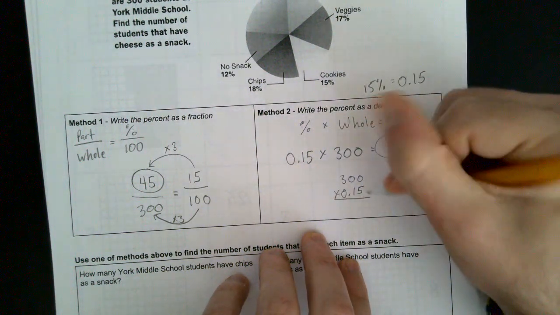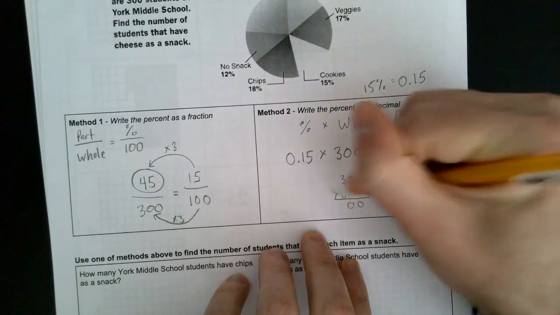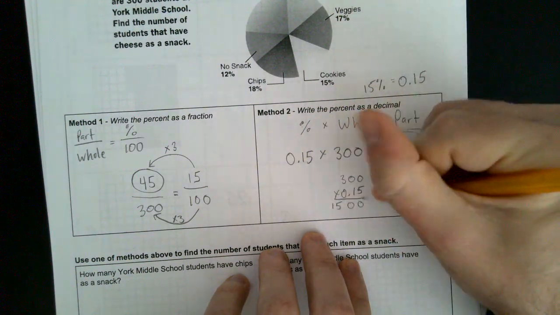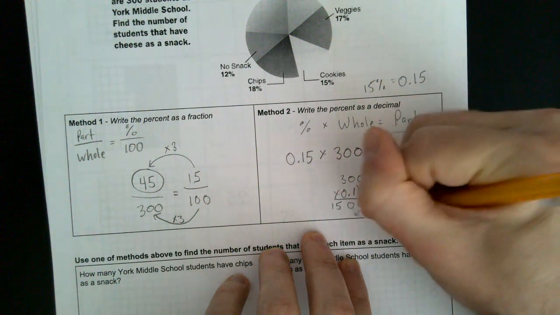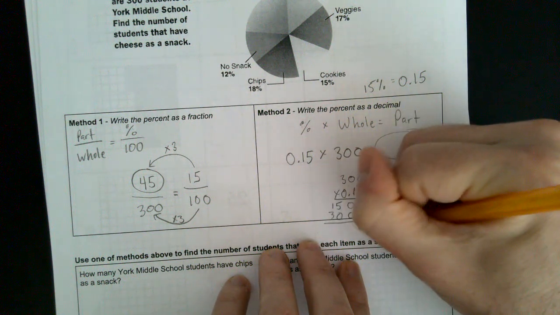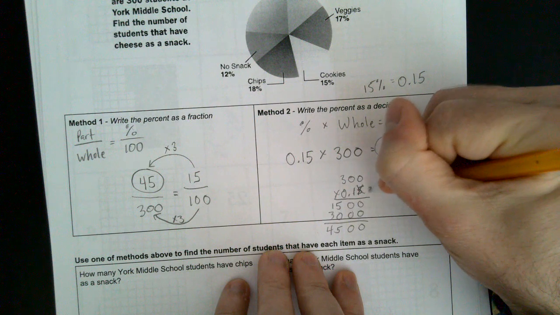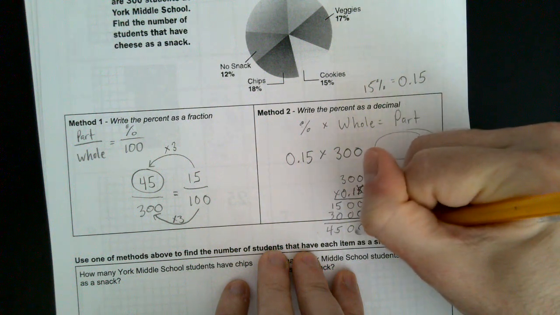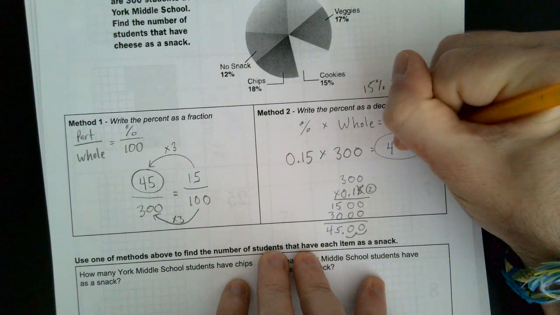Here we go. 5 times 0 is 0. 5 times 0 is 0. 5 times 3 is 15. Placeholder 0. Cross out the 5. 1 times 0 is 0. 1 times 0 is 0. 1 times 3 is 3. So we got 0, 0, 5, 4. We have 2 decimal places, so we're going to move it over 1, 2. So that means we would get 45 again.